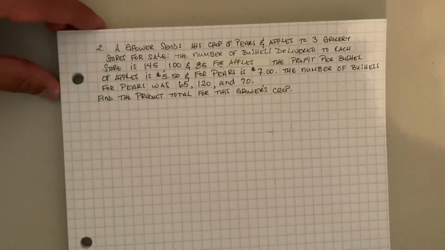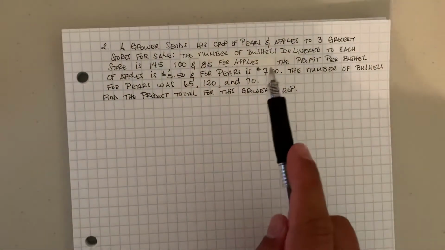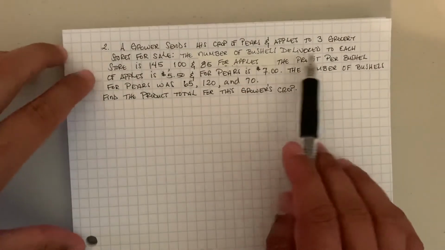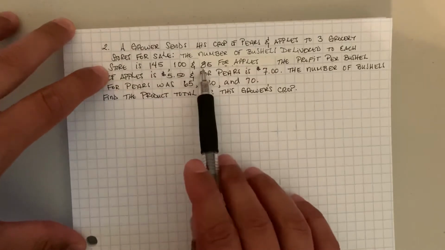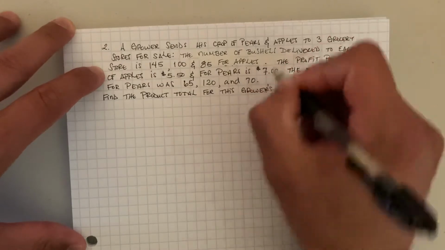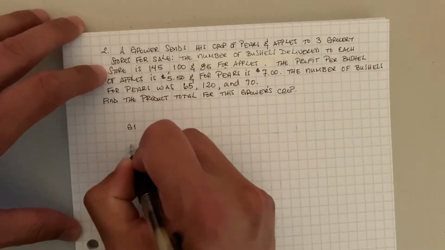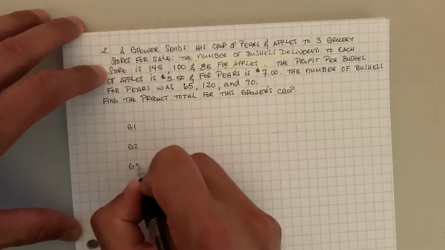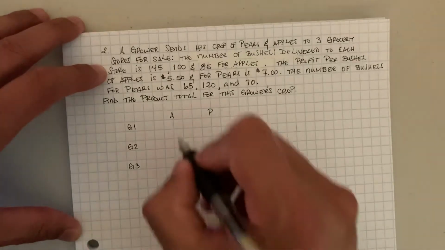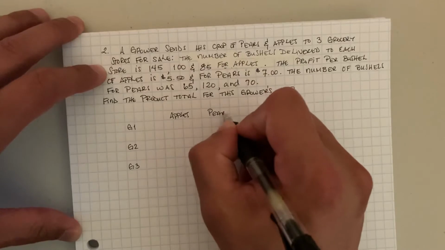Just to give you kind of a hang of doing this. You have a grower that sends his crop of pears and apples to 3 grocery stores for sale. The number of bushels delivered to each store is 145, 185 for the apples. So I need to go ahead and organize this. So how am I going to do that? Well, it looks like I'll just go ahead and do grocery 1, grocery 2, and the third grocery store. We got A for apples and P for pears.